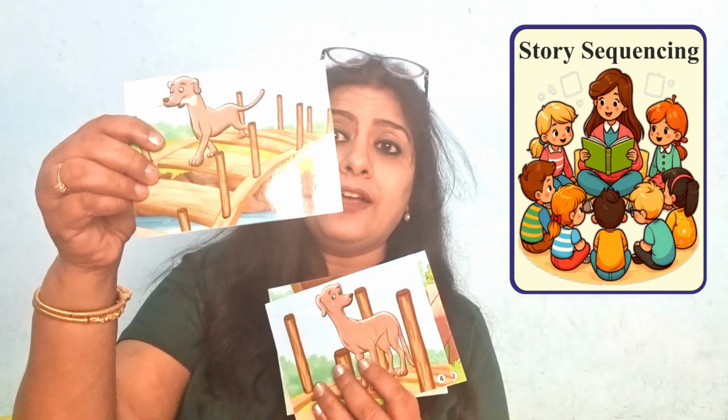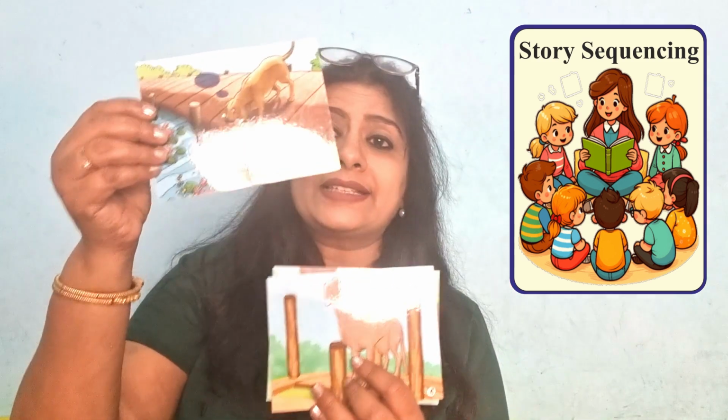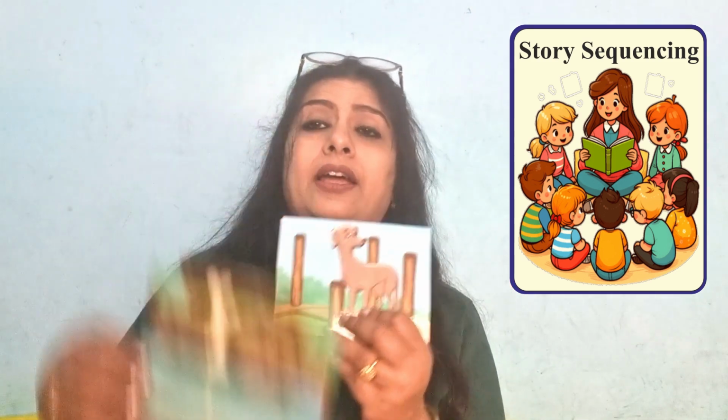So like this, through flashcards you can narrate a story, and after that you can give these cards to children to arrange in sequence. Which is the first thing? What happened to the dog first? What happened next? And what happened third? And what happened fourth? So like this you can give some story cards and ask them to put them in sequence, and this shows how well the child has heard the story.